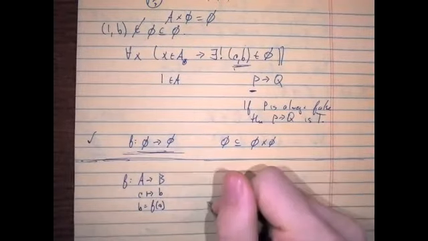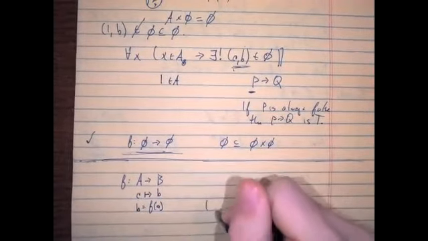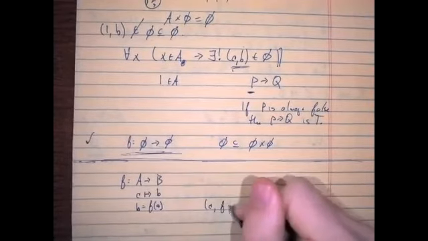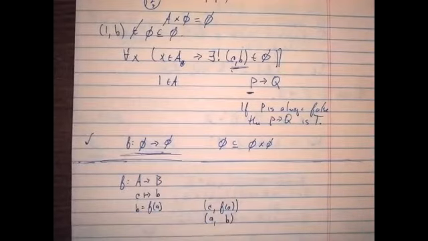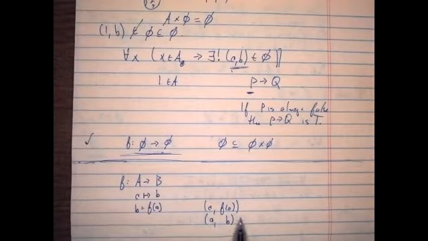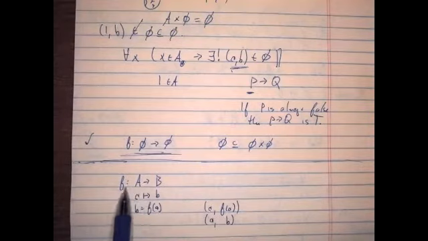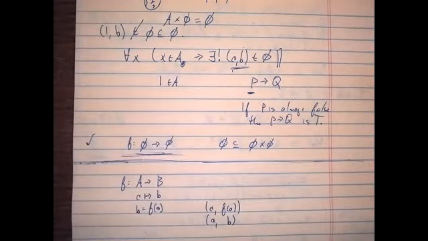In the relation language, this is going to be called A comma f of A or A comma B. These are all ways of describing the possible tuples that we have given by the function f from A to B.